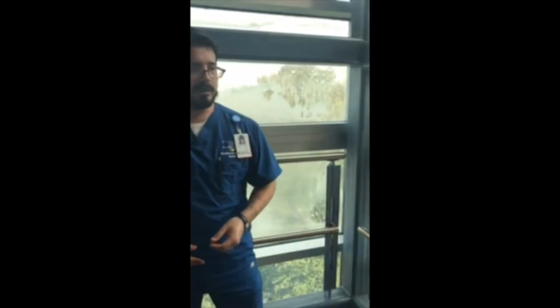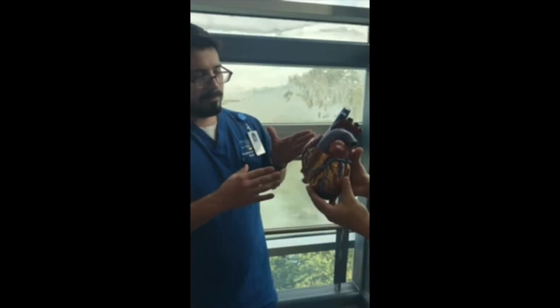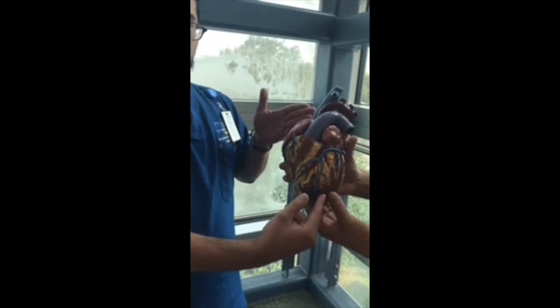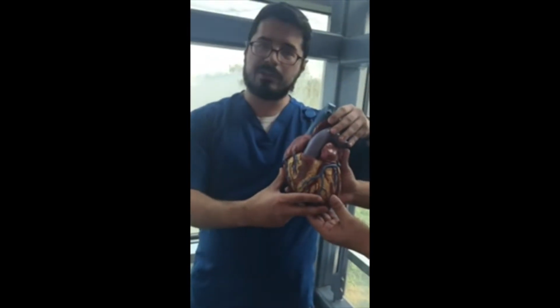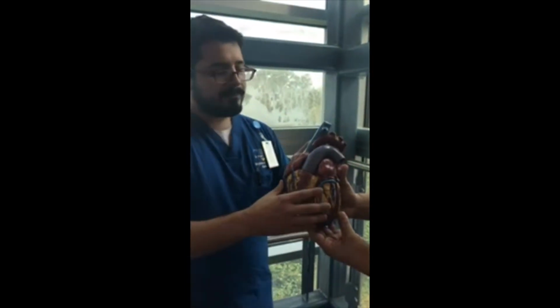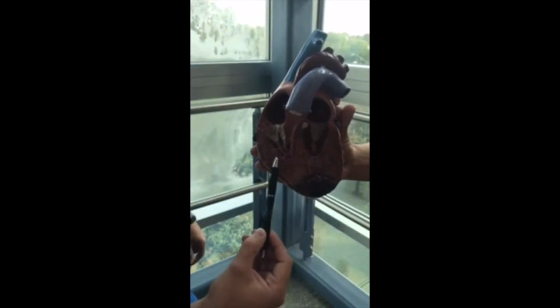My friend here will bring me the heart. This is the heart. As you see, right now we have the apex of the heart in the bottom, which is the lower ventricles, which will be facing a human body as such, going towards the left. The heart is slightly on the left side. So if we open up the heart, we now see our right atria, our left atria, right ventricle, left ventricle.